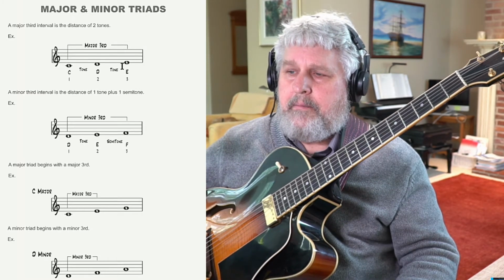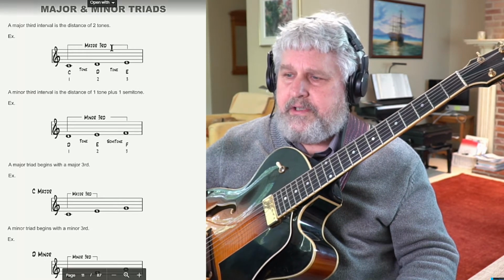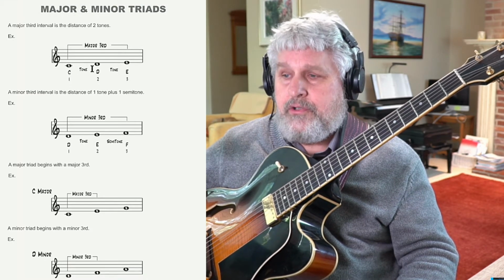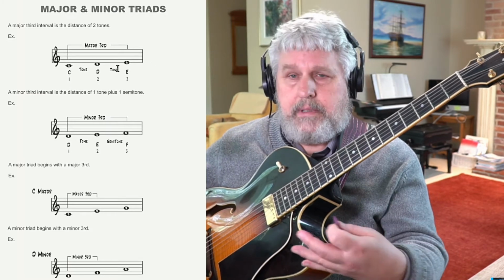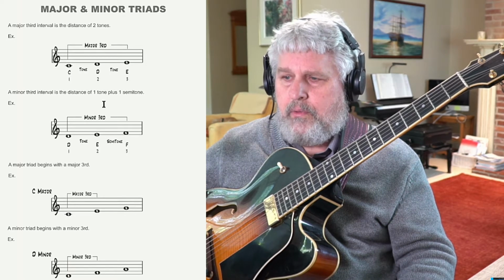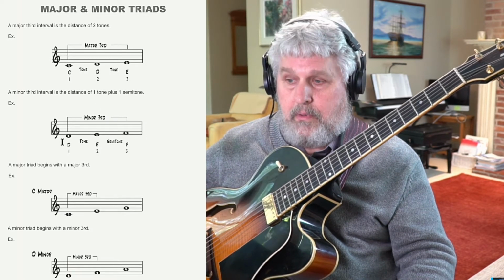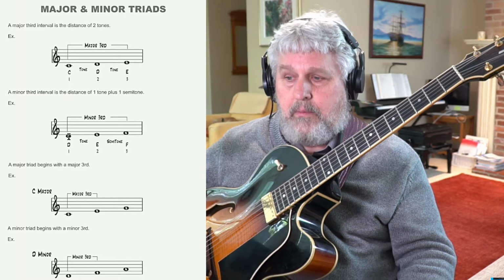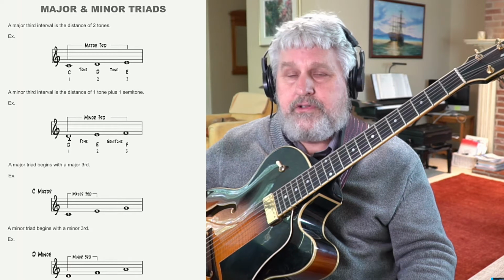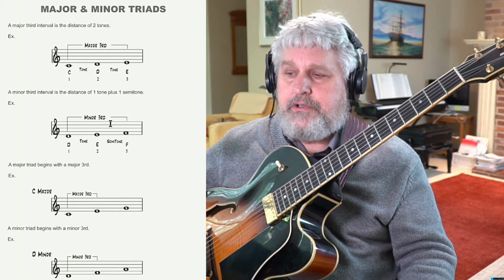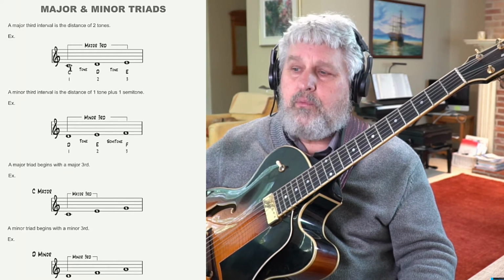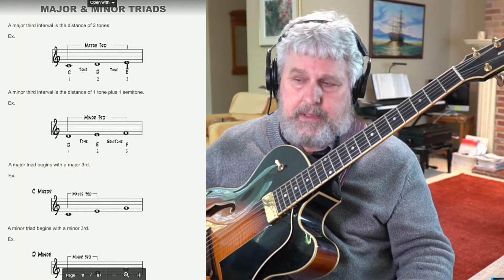So in a C major chord, the distance is a major third, 2 tones put together, a tone and a tone. In the minor chord that we looked at, the 2 chord, we have a tone plus a semitone. So the first third from the root to the third is going to be a semitone smaller than the root to the third of the major chord, right?